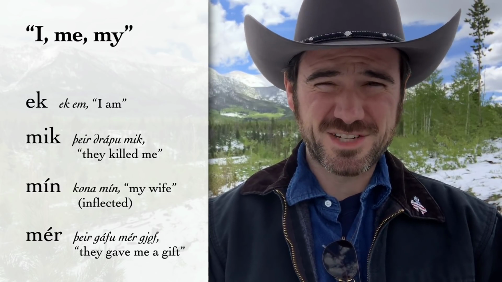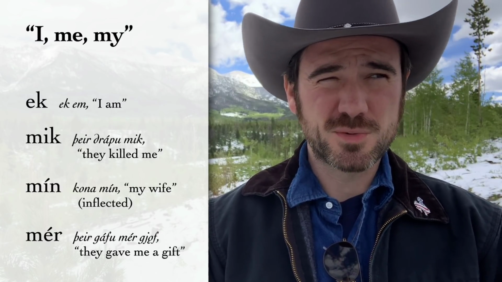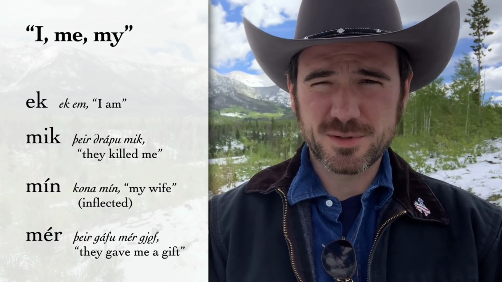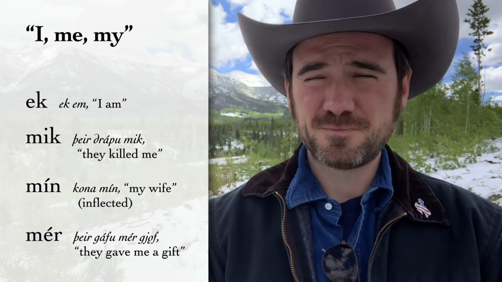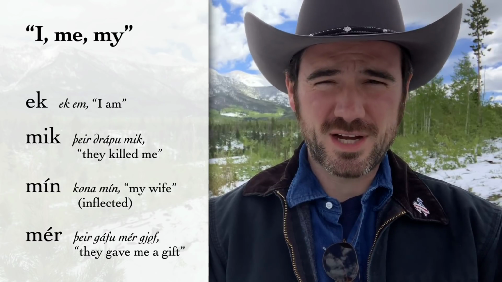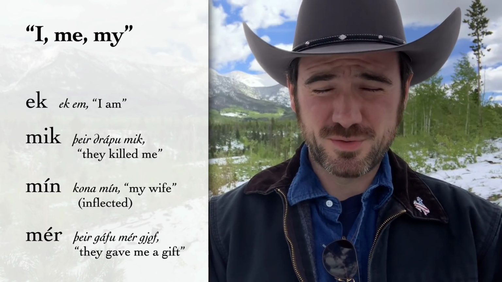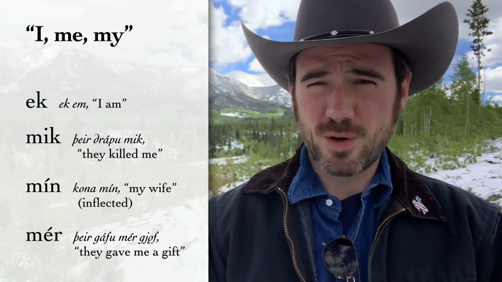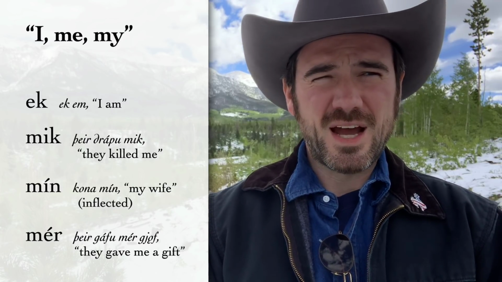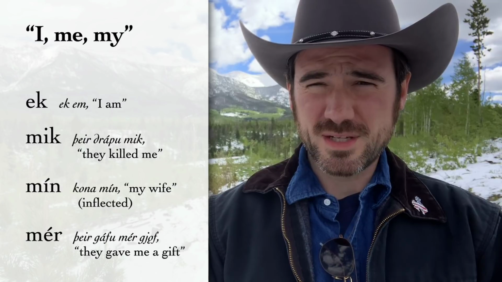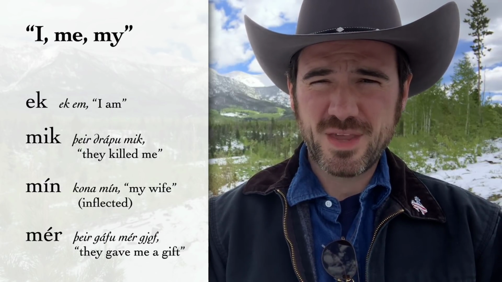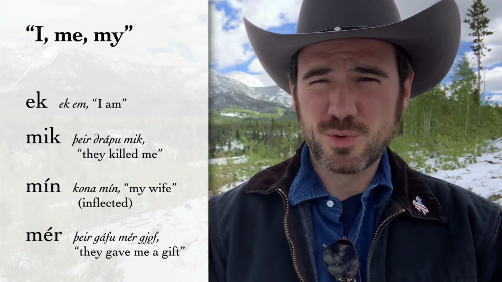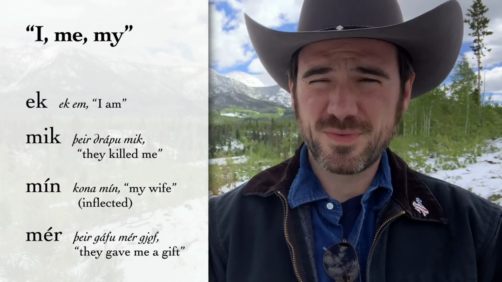It makes an adjective out of the genitive form, which we'll look at in a later chapter about adjectives. Still, mín is the building block for the possessive form, so you would say, for example, kona mín, my woman or my wife. And then mér is the dative or indirect object, so þeir gáfu mér gjöf, they gave me a gift.